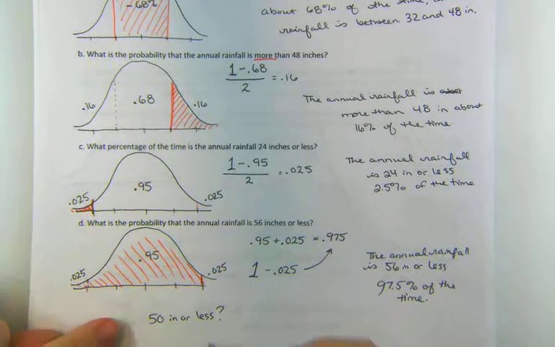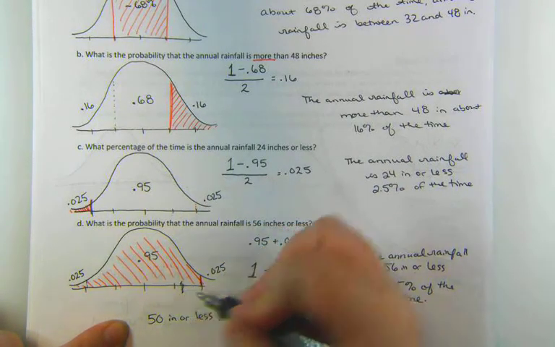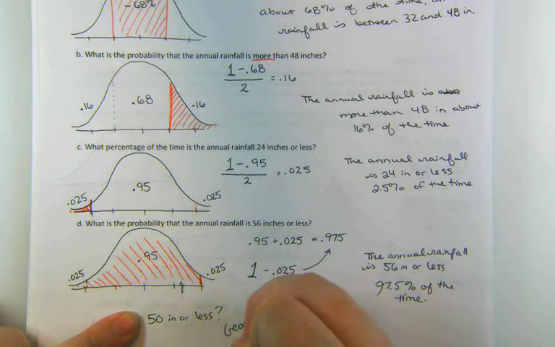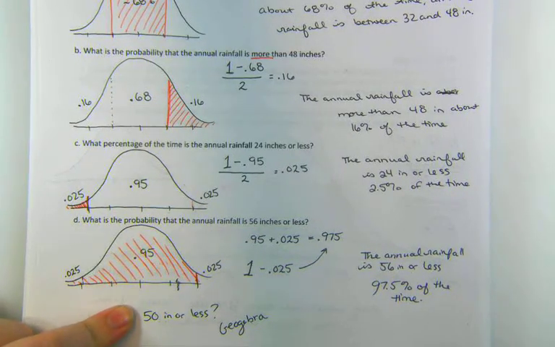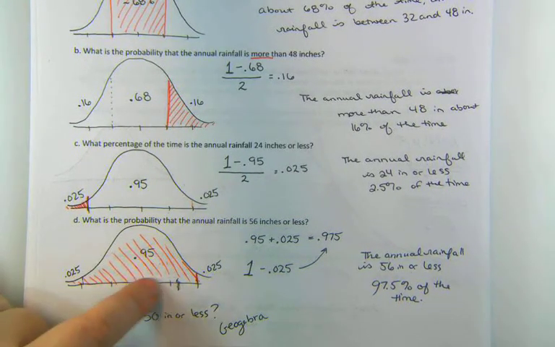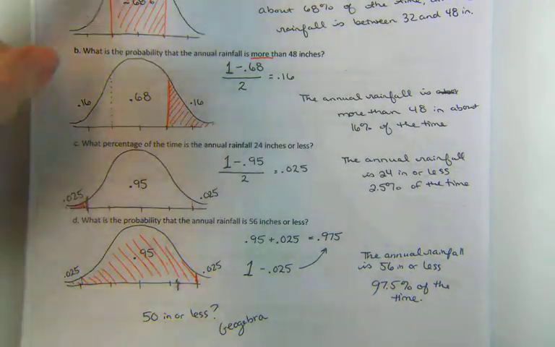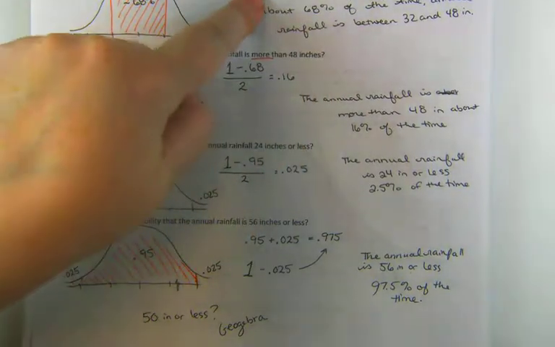So these work out nicely because we're landing right at 1 or 2 standard deviations away. But let's say I had asked, what is the probability that the annual rainfall is 50 inches or less? Since we'd be landing in between, we'd have a harder time with this one. And this is where we're going to use GeoGebra.